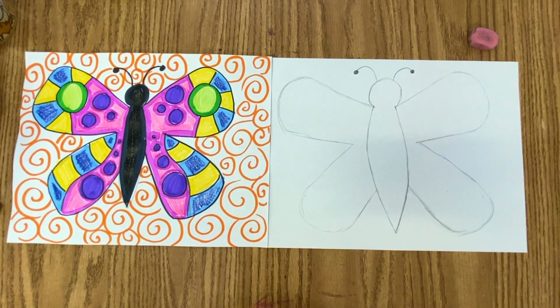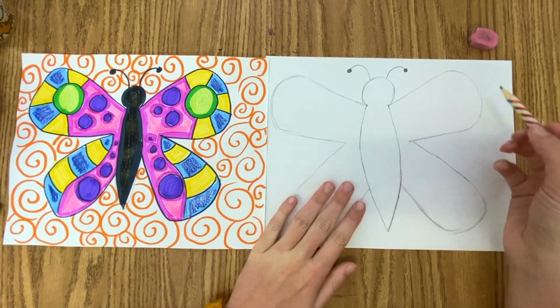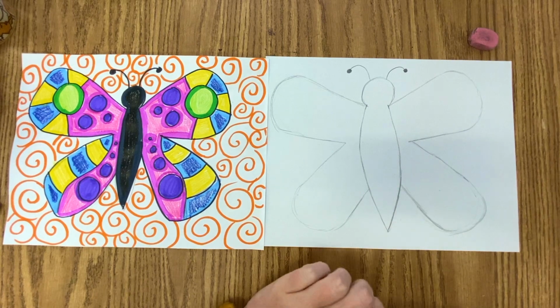If there's something here, there has to be something here. So let's do a design. It can be shapes, it can be lines, it can be any kind of wing design you would enjoy. All right, let's design.